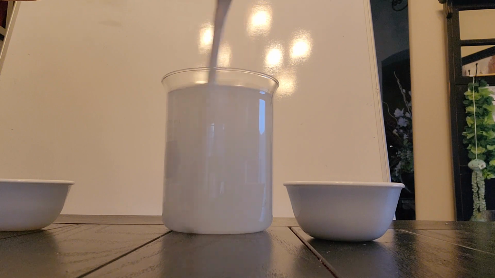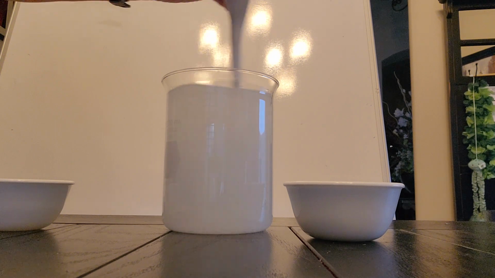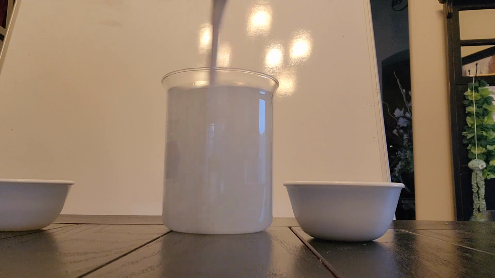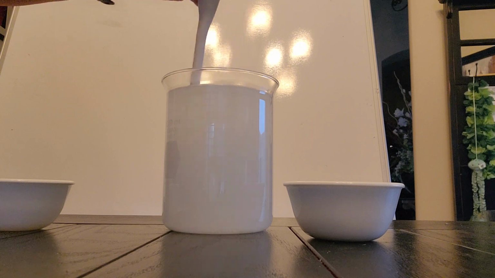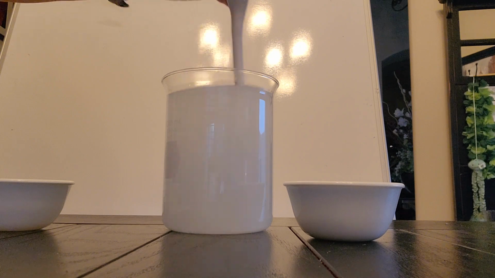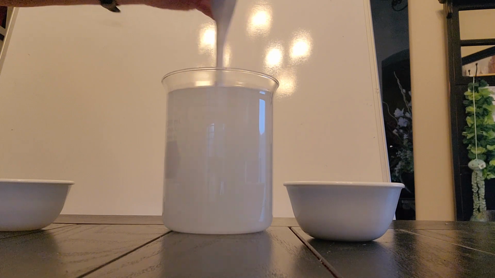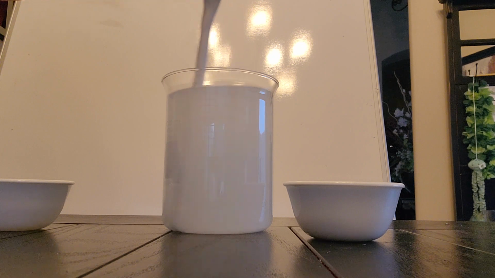It's an awful lot of salt. And you may be able to notice that it's actually kind of clearing up a little bit.